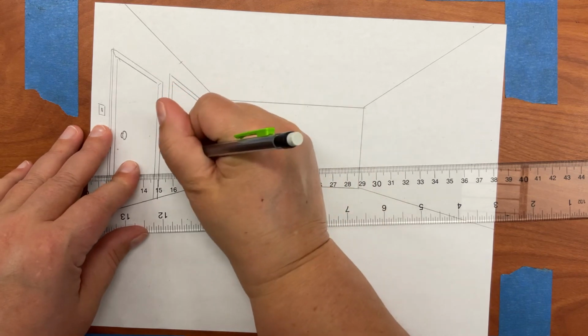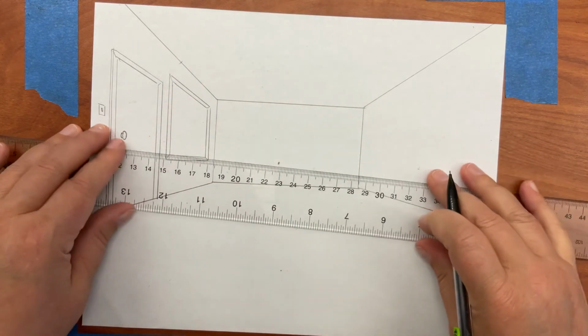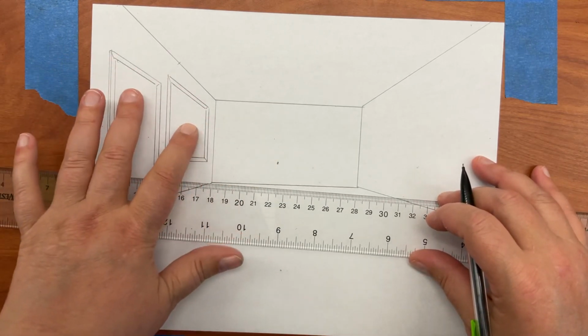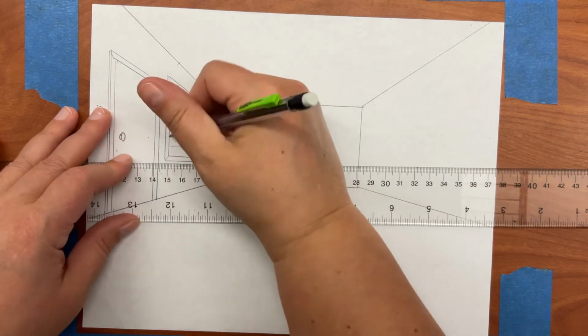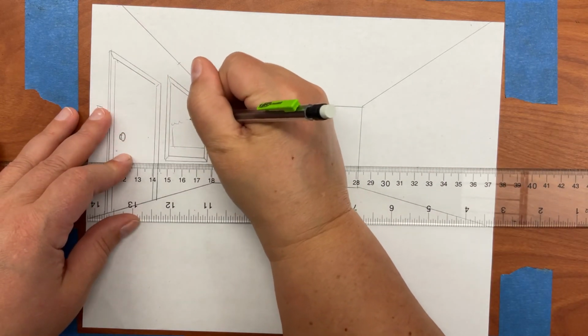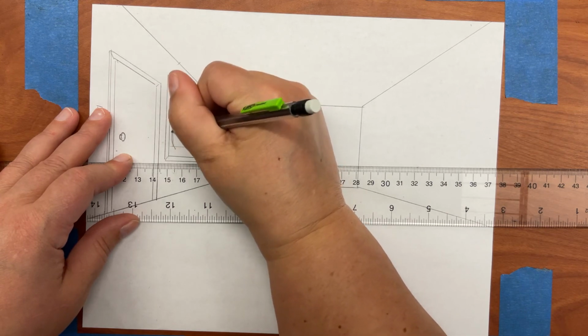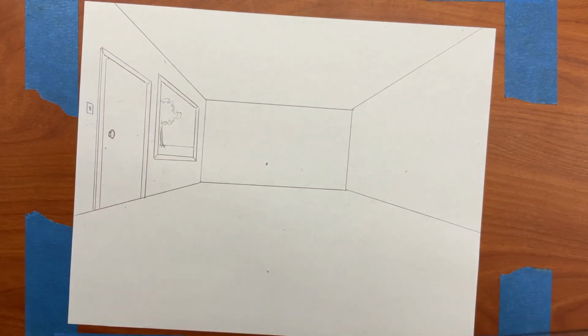If you would like to start putting curtains or blinds, you can. And because we are having an exterior view, you can also start looking at what's outside. If you want a little tree that you can see from your window, or some things that are happening out there, you absolutely can.